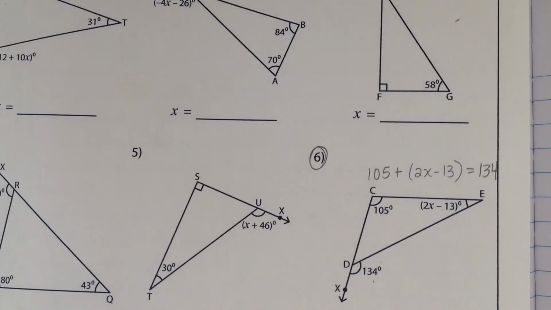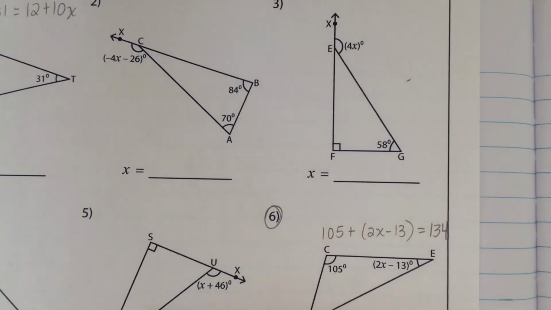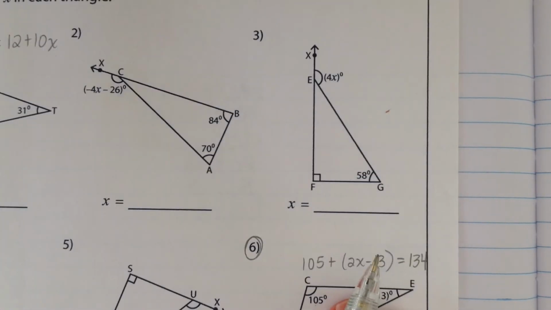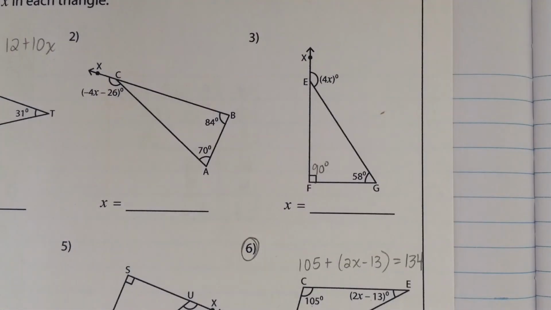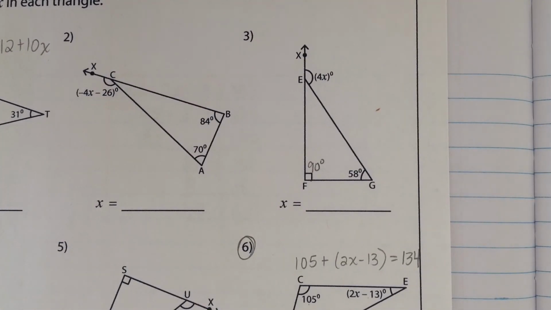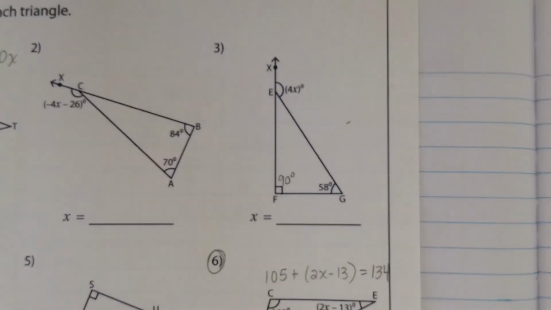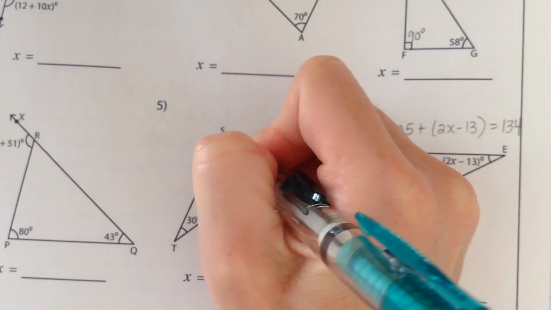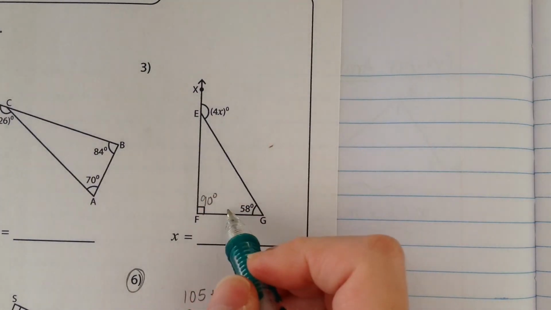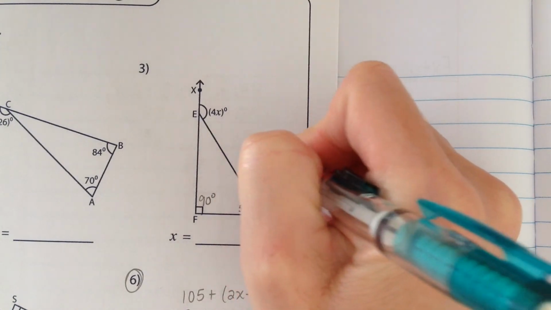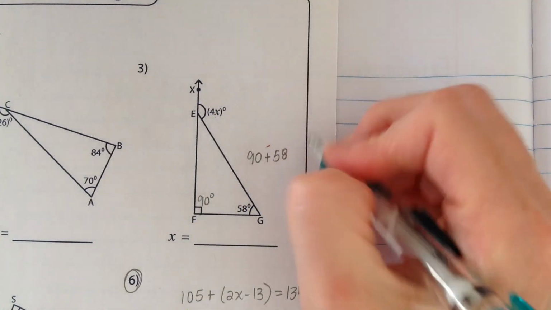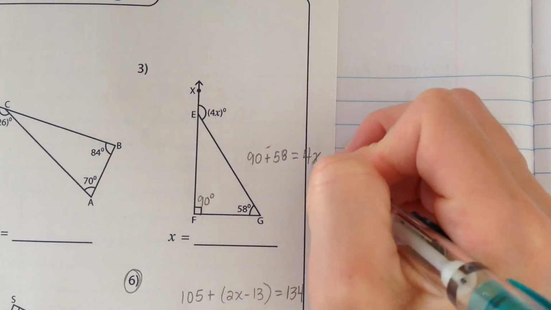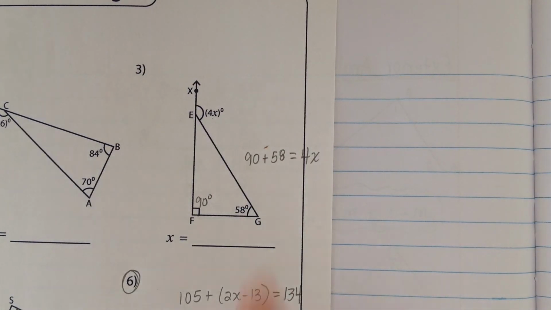If you look at number 5, number 3 and number 5 are both problems that you have to do on your paper. This angle right here, this is 90 degrees, right? If it has a little square in the corner, that makes it a right angle. That means it's 90 degrees. So the setup for number 3 and number 5 also has a right angle. That's also a 90. So the setup for this problem would be 90 plus 58. Those two added together are going to equal 4x. And then you can solve that algebraically. That should be an easy one.